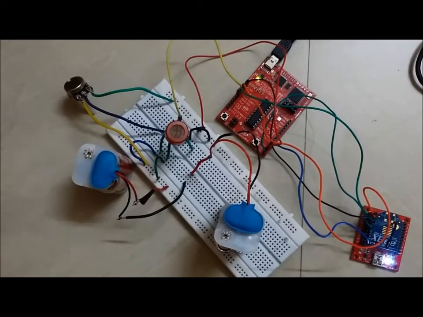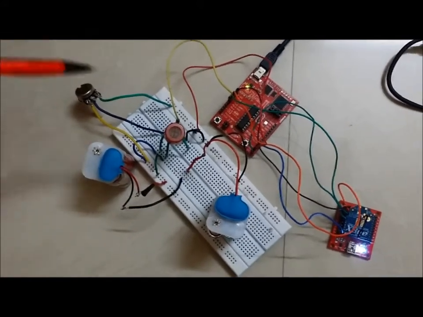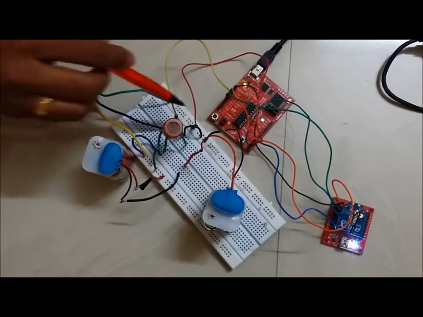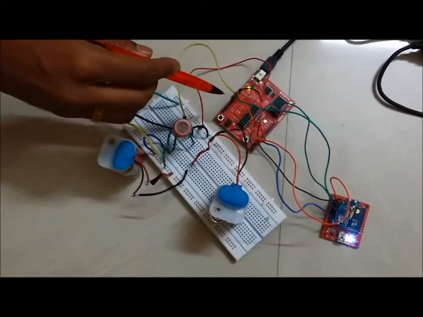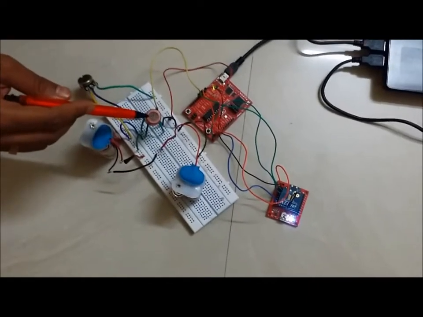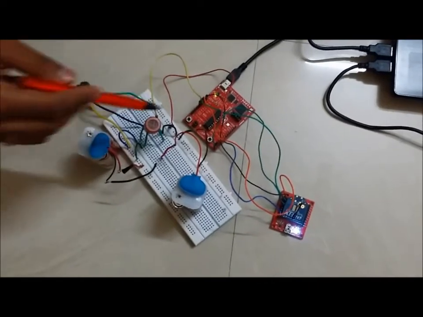This is the slave circuit. The slave circuit consists of a carbon monoxide sensor MQ7 that is connected between 5 volts and ground. The sensor output is given to the analog pin A3. The microcontroller reads the carbon monoxide concentration in terms of voltage from the sensor.